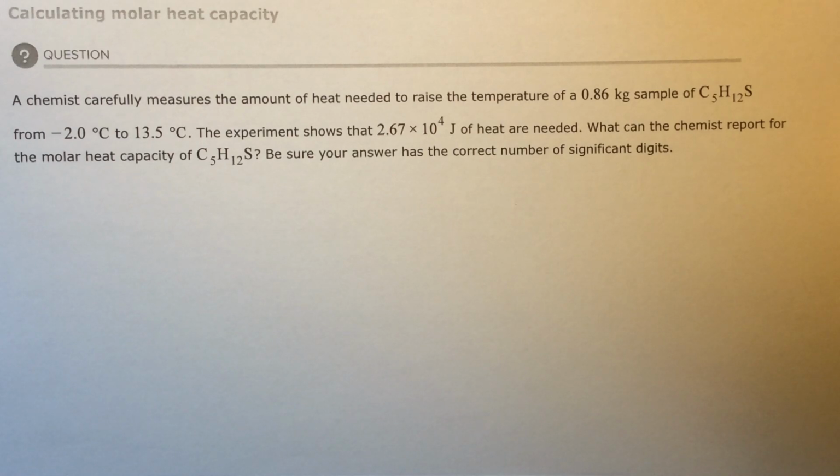Welcome back. This is an ALEKS training video on calculating molar heat capacity. Heat capacity is the amount of heat it takes to raise 1 gram of a substance 1 degree Celsius or 1 degree Kelvin. Molar heat capacity is how much heat it takes to raise 1 mole of a substance 1 degree Celsius. So instead of dividing by the mass, you're dividing by the number of moles. You know all the steps of how to do this, so it should be just keeping your mind clear and doing it one step at a time.